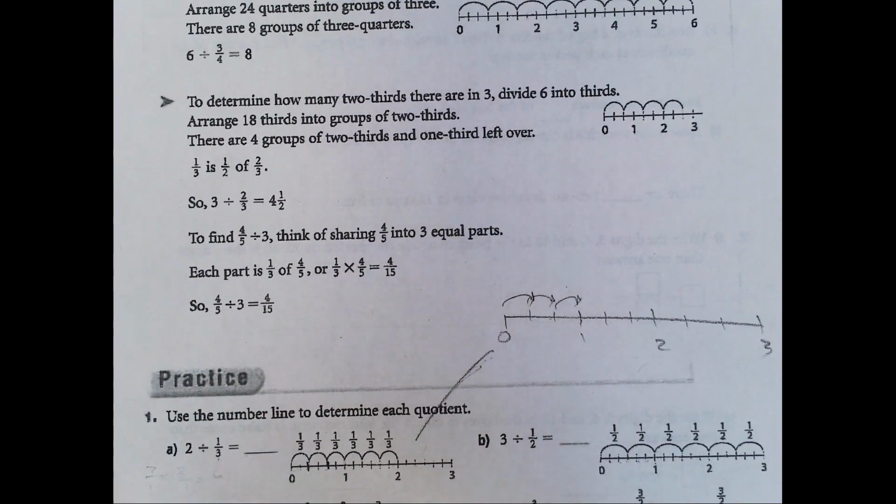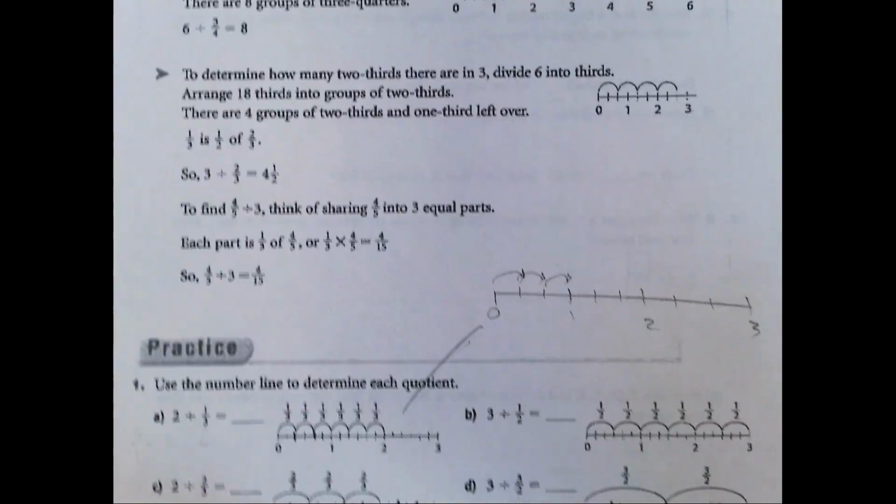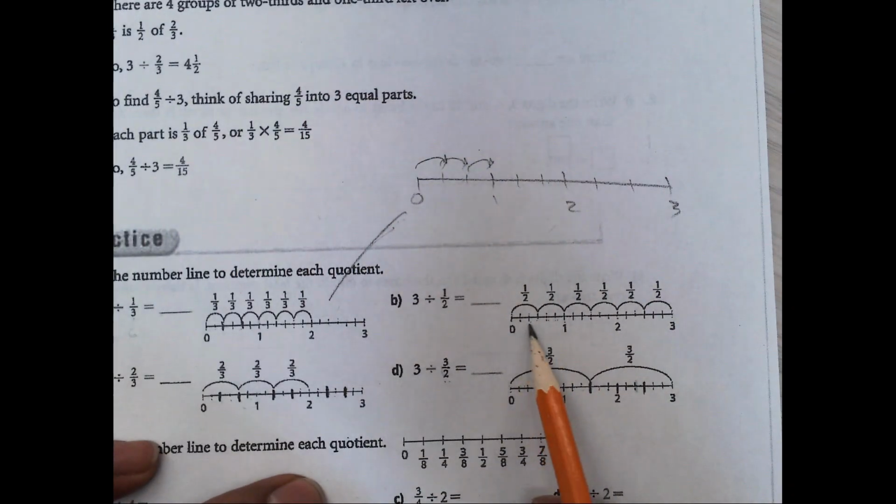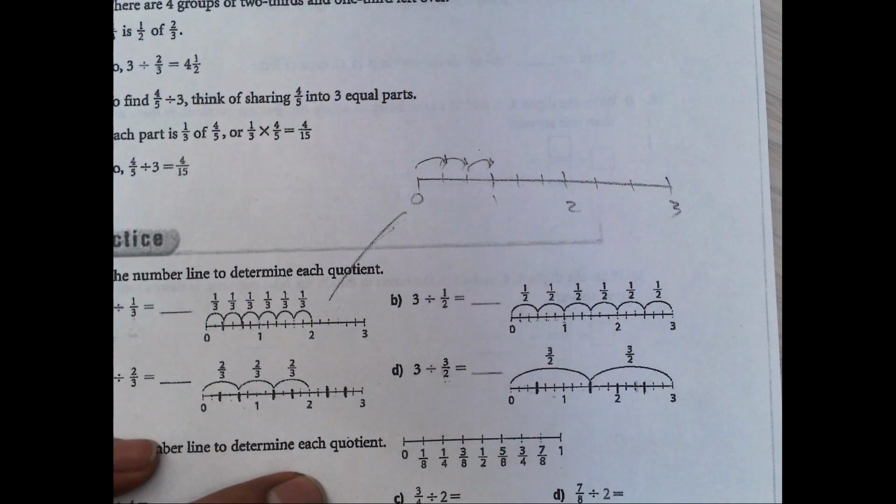Okay? Same with these other questions. Again, I don't understand why from 0 to 1 they have to include all these other notches, 1, 2, 3, 4, 5, 6. Again, they divided this 1 into 6, when the fraction that they're using should really just be a half.